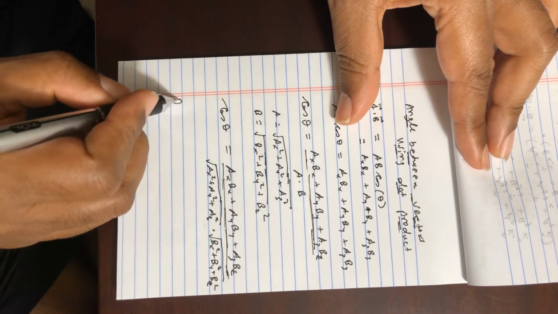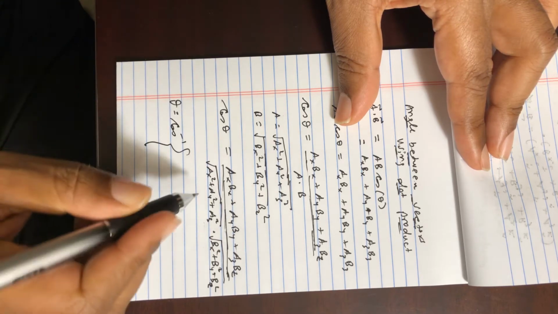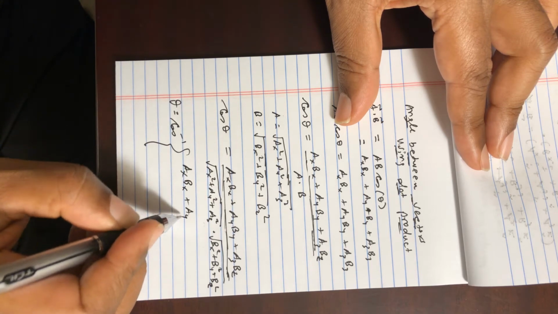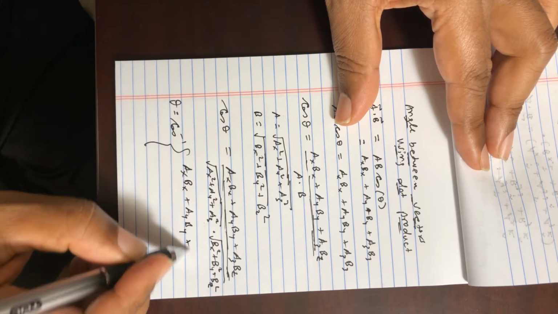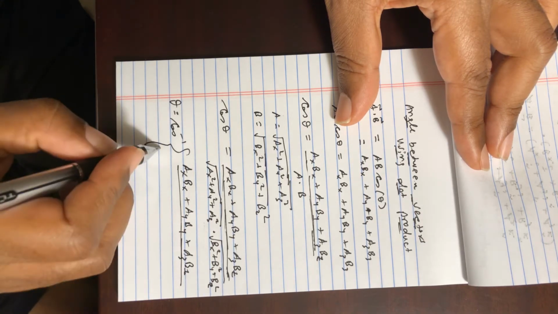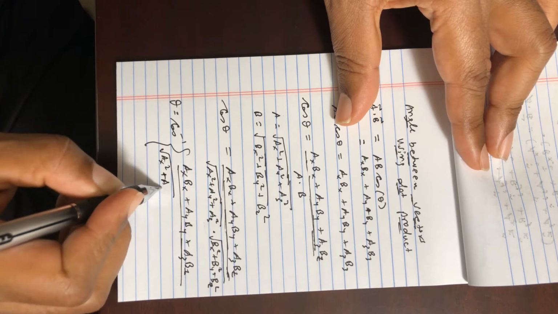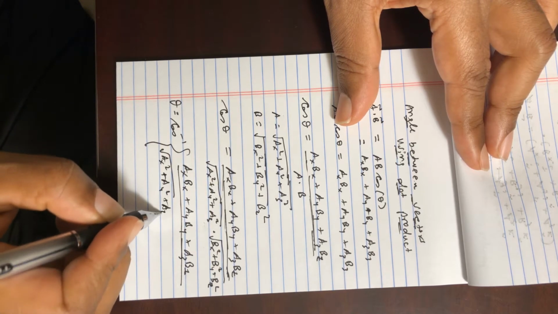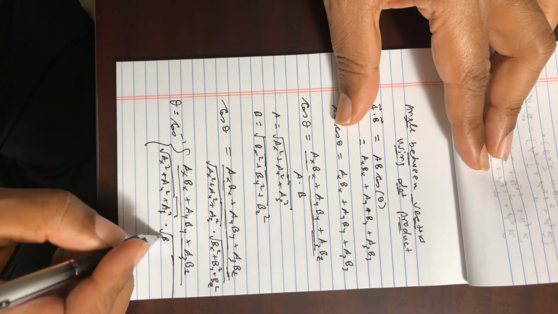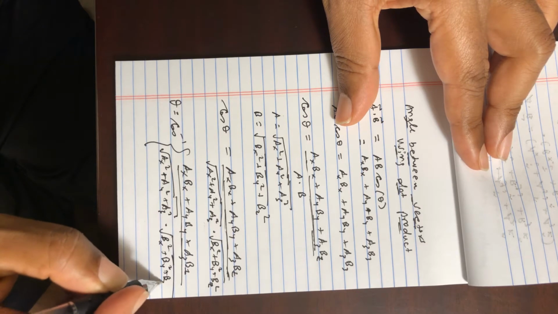So that means theta equals the cosine inverse of the whole thing. Okay, AX BX plus AY BY plus AZ BZ, divided by the square root of AX squared plus AY squared plus AZ squared, and then times the square root of BX squared plus BY squared plus BZ squared.